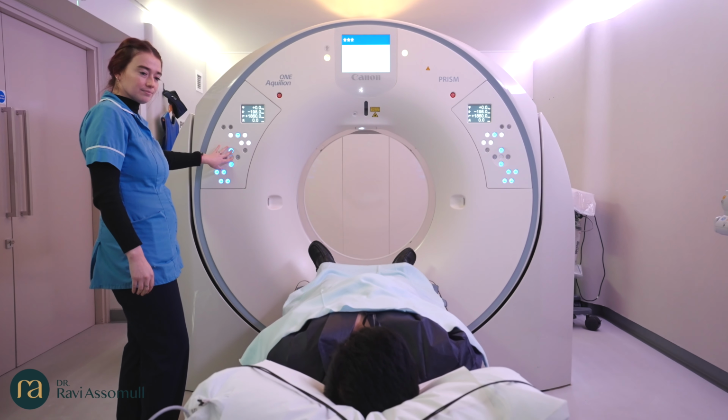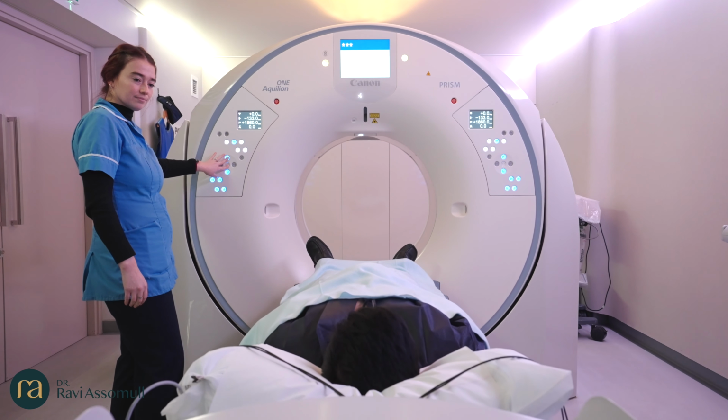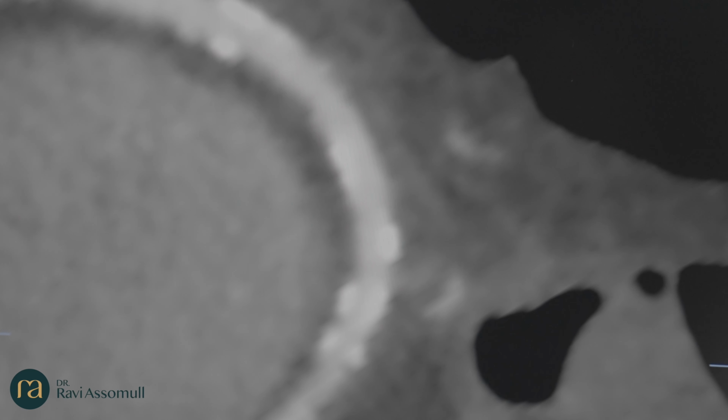There are two distinct phases in having a CT coronary angiogram. The first phase involves no contrast and detects calcified plaques. These are fatty deposits that have become hardened over time. These calcium deposits serve as a marker of atherosclerosis and provide an individualized calcium score. Your calcium score is highly predictive of your future risk of cardiovascular disease.